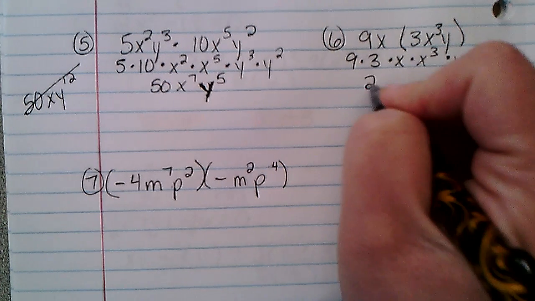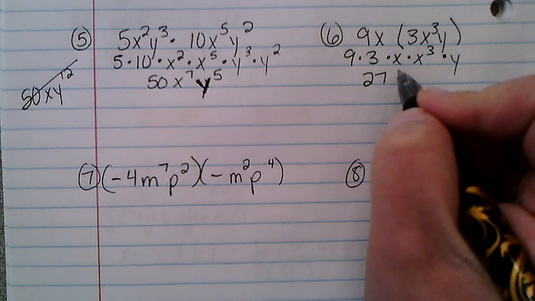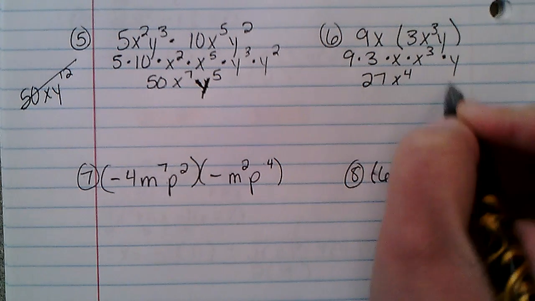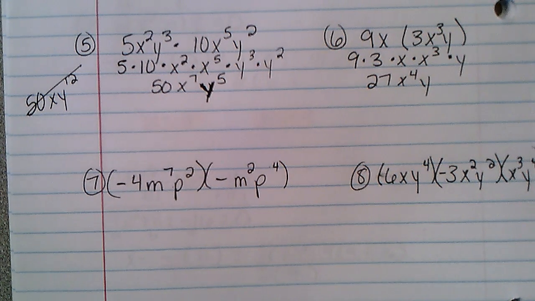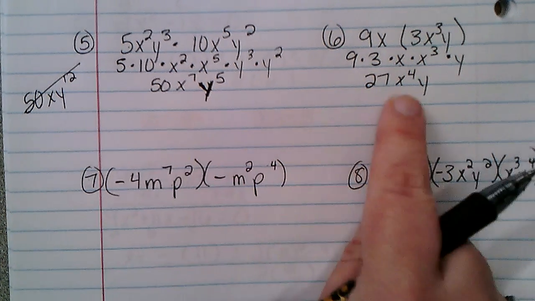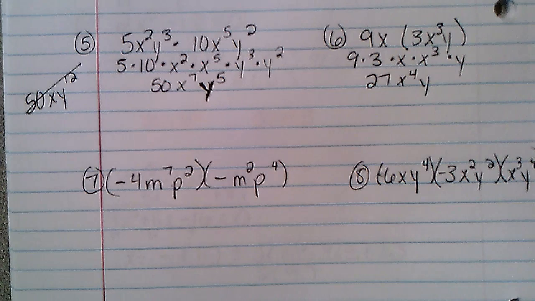So 9 times 3 is 27. Don't forget that's an implied x to the 1st, so that's going to make that x to the 4th. And then the one y that was represented in the entire problem just gets put at the end. I like to keep these in alphabetical order, which is how you're going to see most of these problems written out. You'll very rarely not see it in alphabetical order.